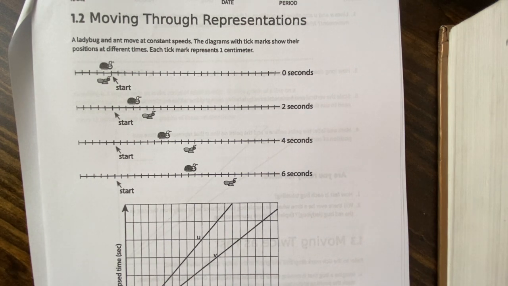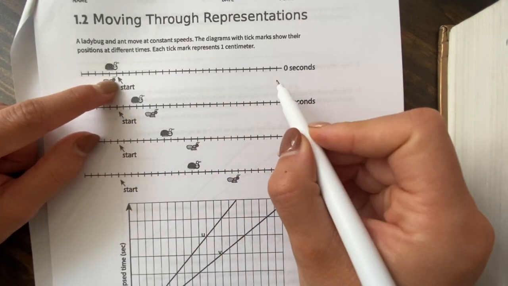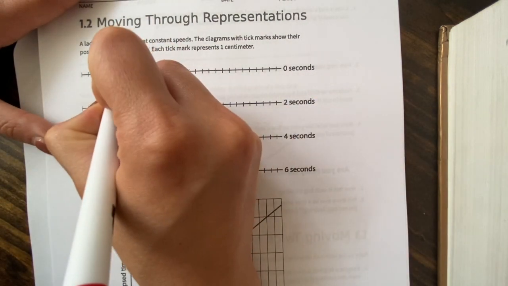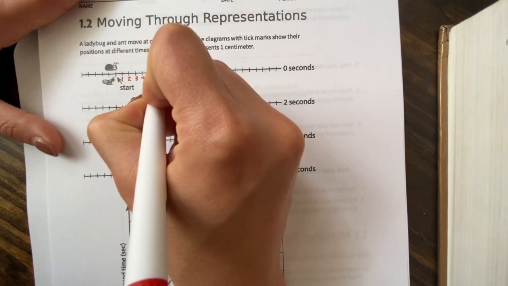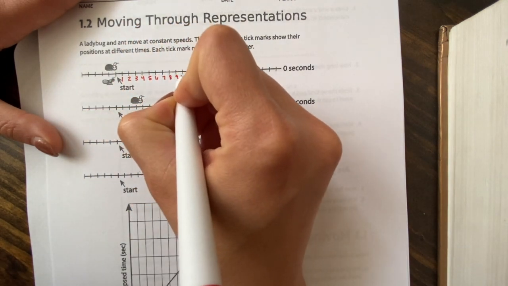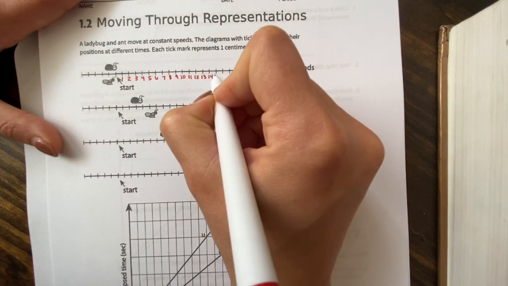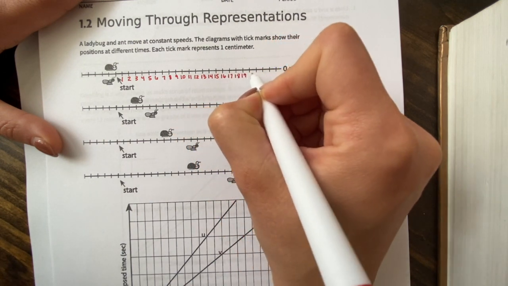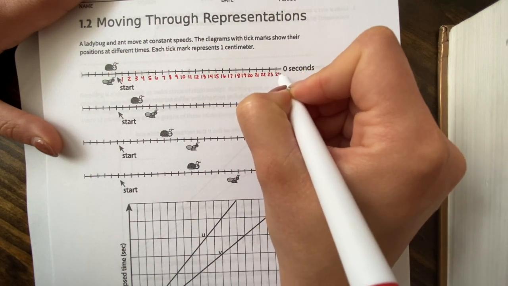I went ahead and numbered them just so I could have some numbers on my graph. So this would be 1 centimeter, 2, 3, 4, 5, 6, 7, 8, 9, 10, 11, 12, 13, 14, 15, 16, 17, 18, 19, 20, 21, 22, 23, 24.